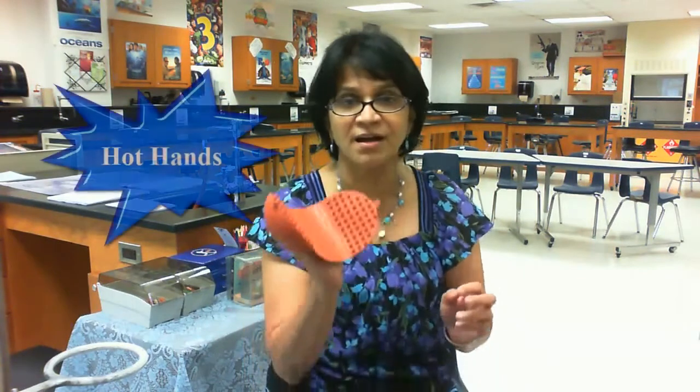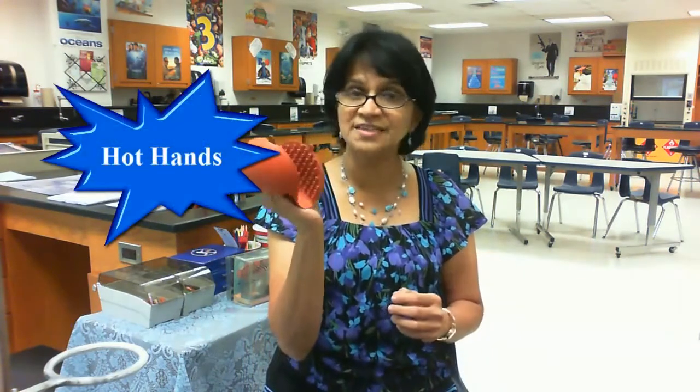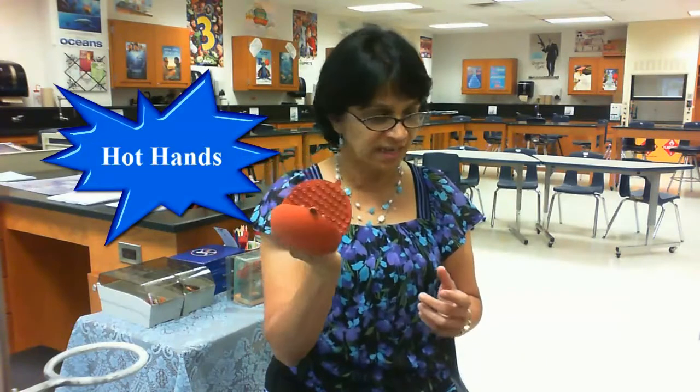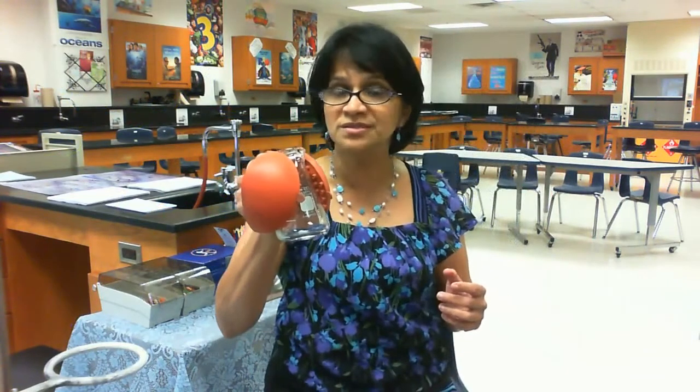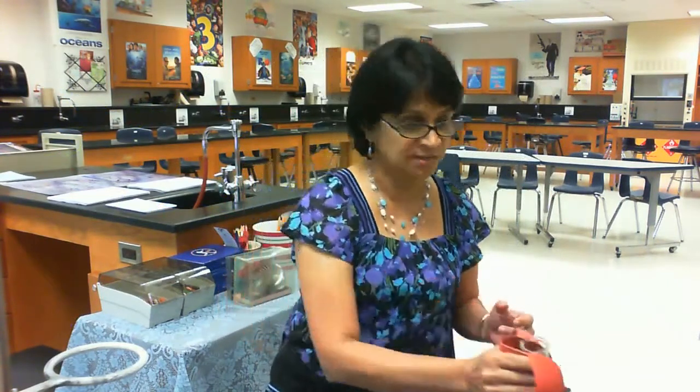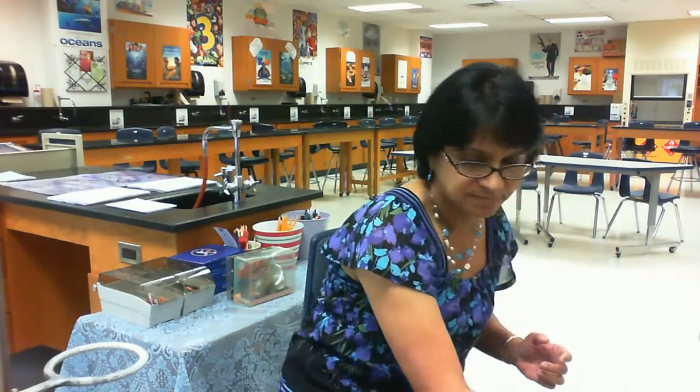Alright, these are hot hands, and hot hands can be used for lifting any hot object. Let's say we have this Evaporating flask which is hot. We can use this for picking up the Evaporating flask. You need to get a good grip for that, of course.